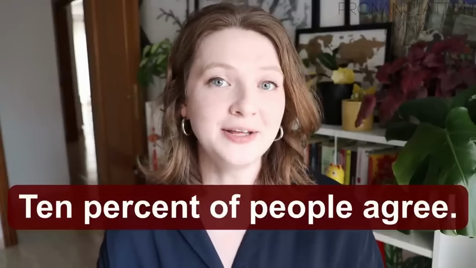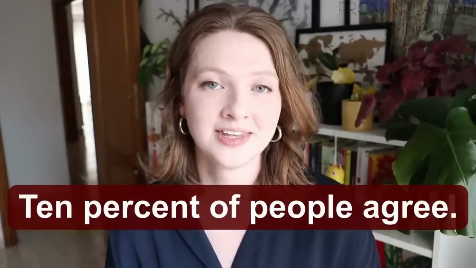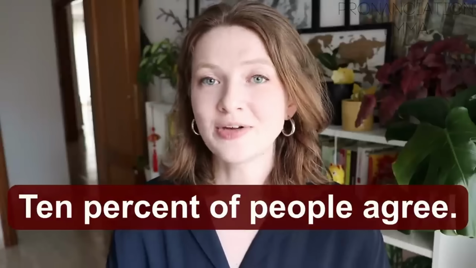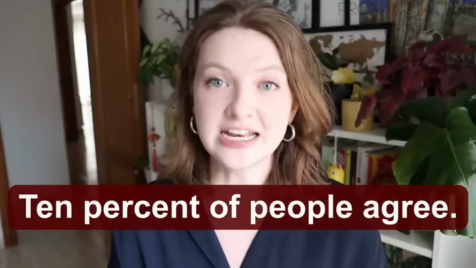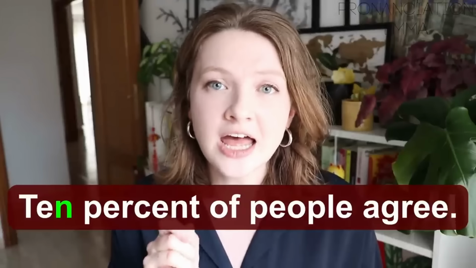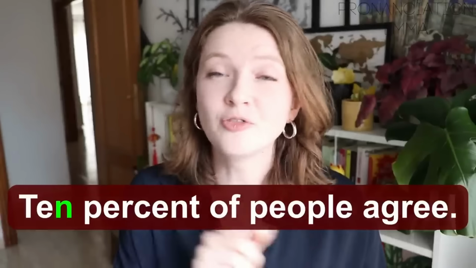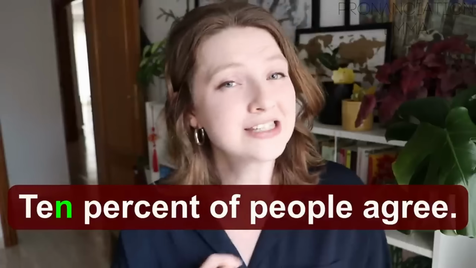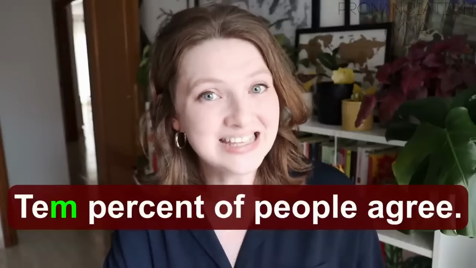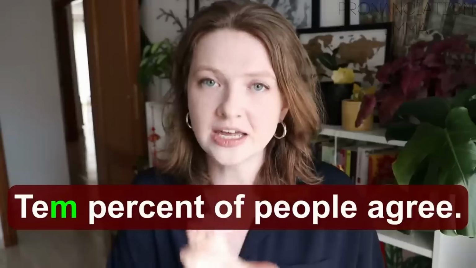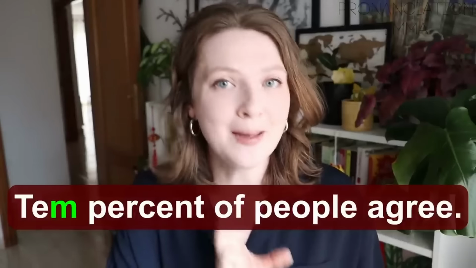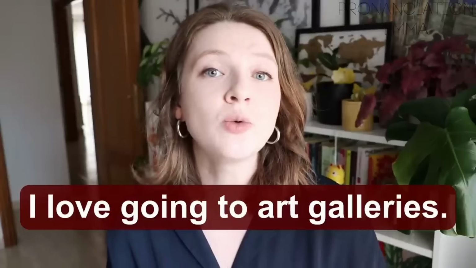10% of people agree. So again, notice, not 10%. That's quite hard to say. 10%. Change that n to the position of a p. If we change n to the position of a p, what sound do we get? 10%. And remember, hold it and then release it on the second sound. 10%.